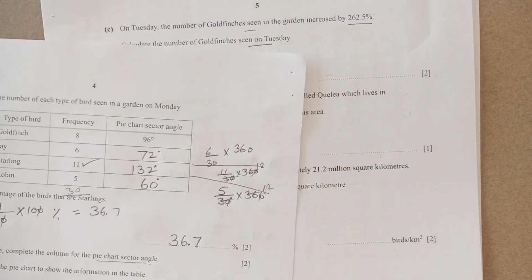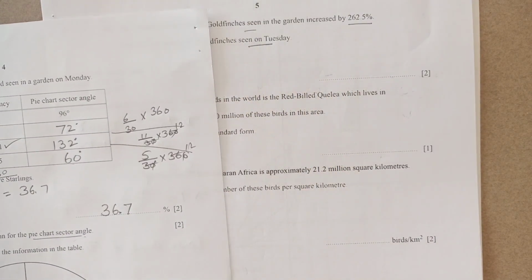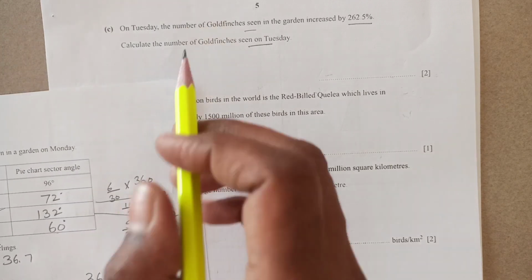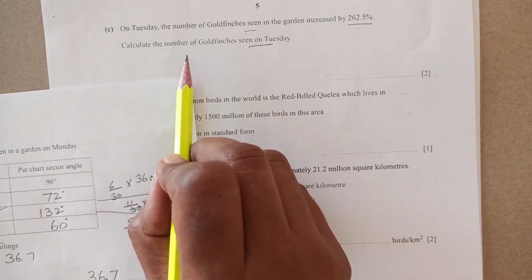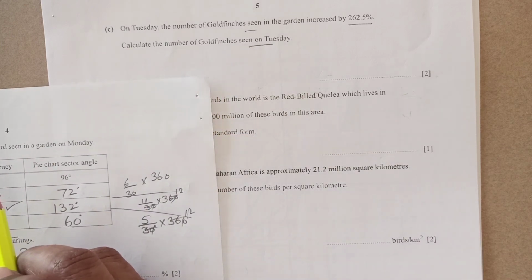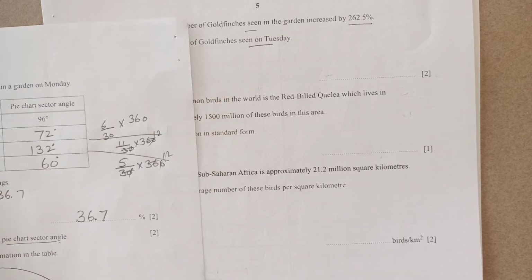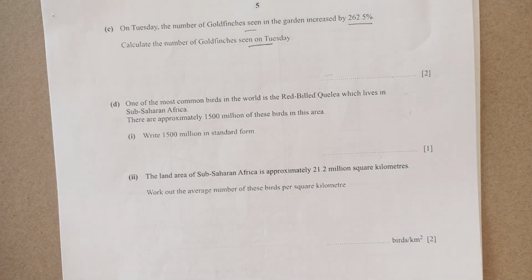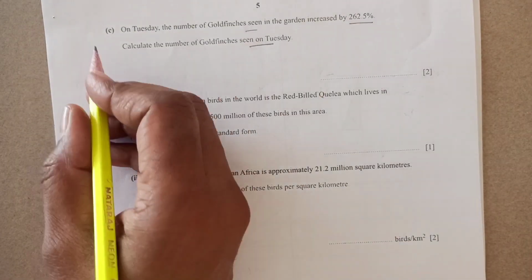On Tuesday, we are talking about goldfinches. Goldfinches, we have 8 here. So that is increased by 262.5%.